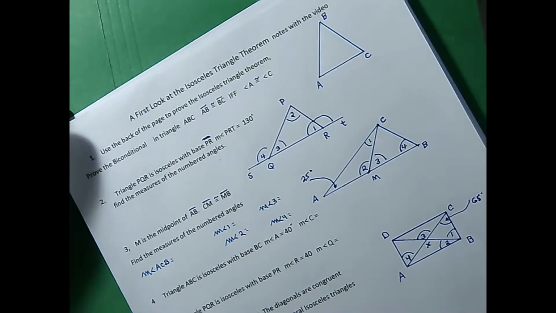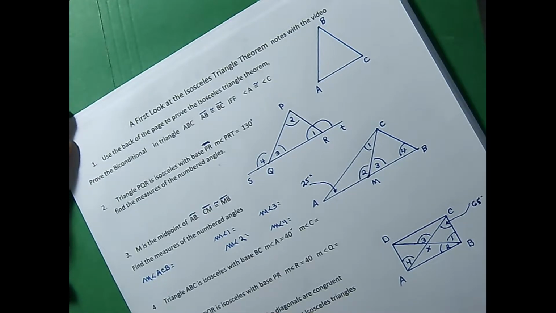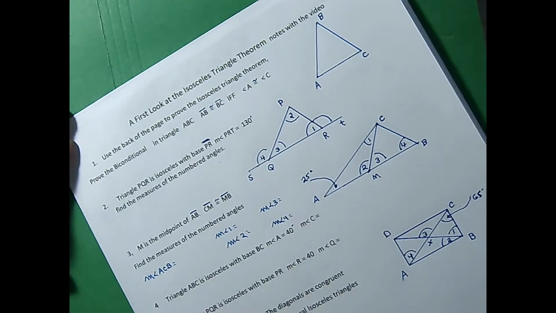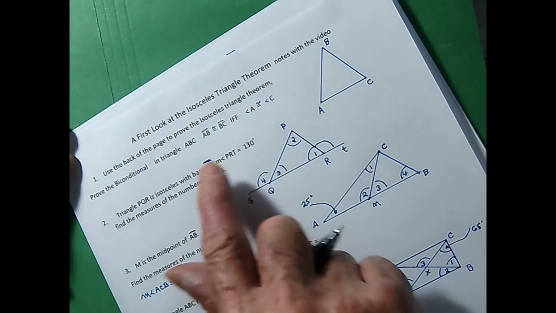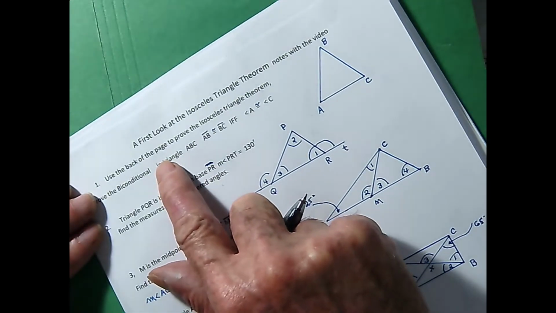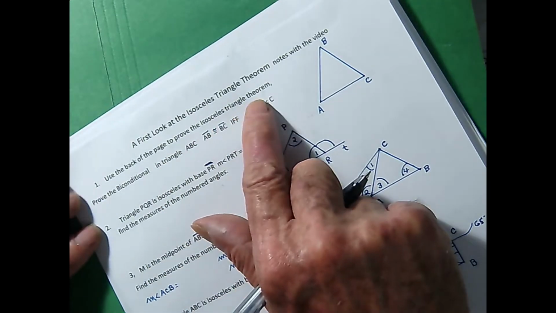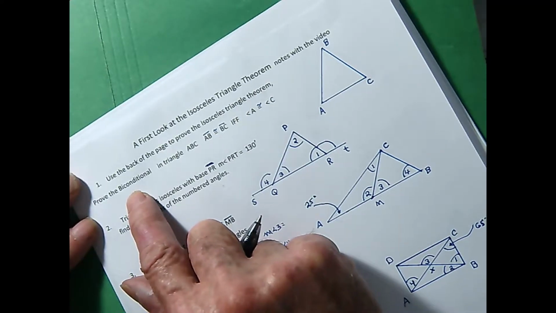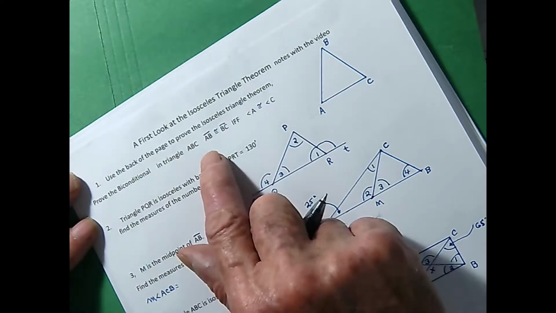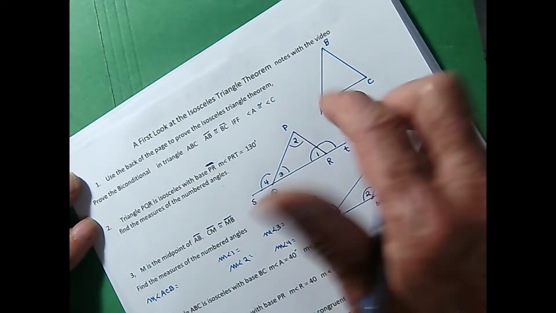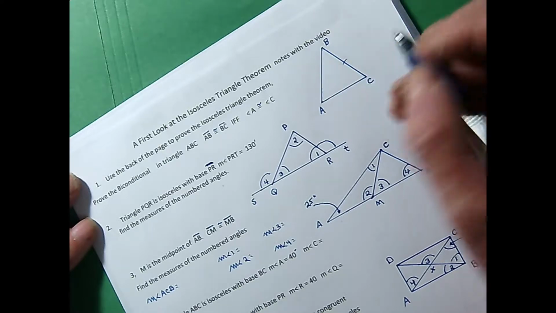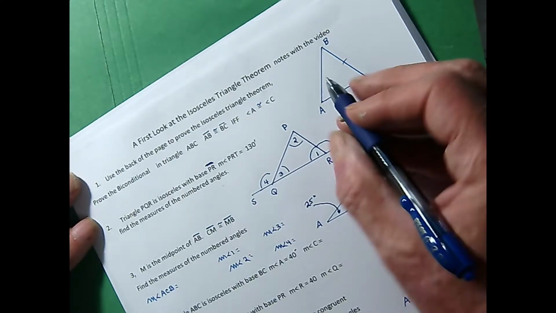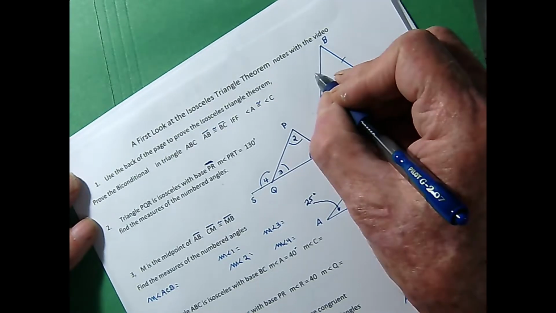We're going to talk about the isosceles triangle theorem today. I got a lot of questions I want to show you here. But this page starts off with, use the back of this page to prove the isosceles triangle theorem, proving the biconditional. So we got a couple things to do. We are to prove that AB, these two sides, are going to be congruent if and only if this angle at A is congruent to this angle at C.